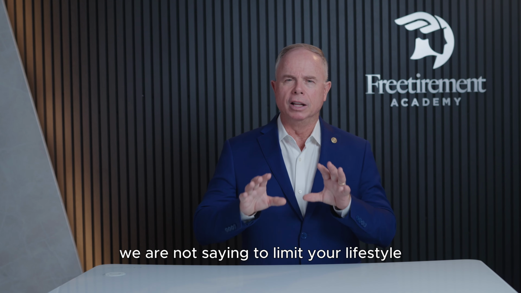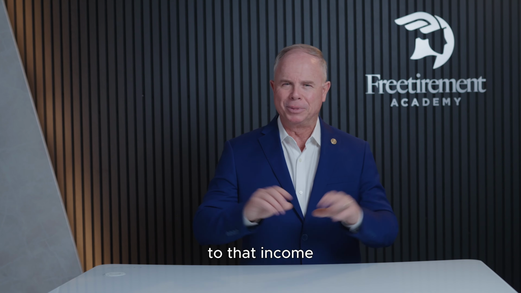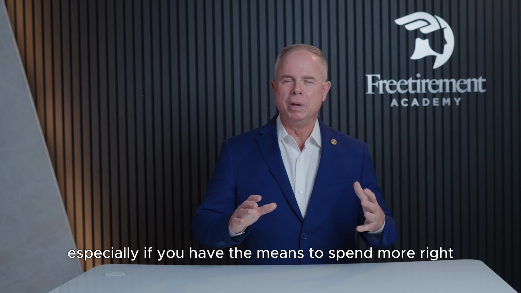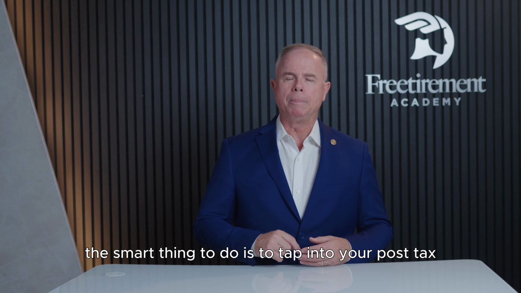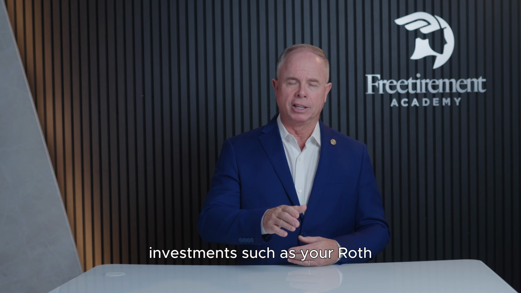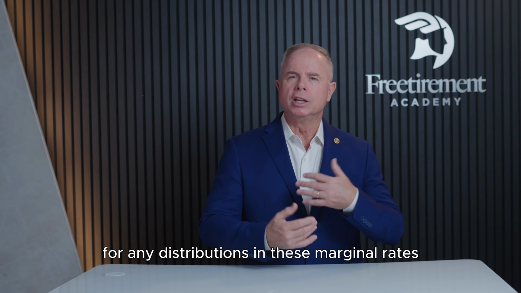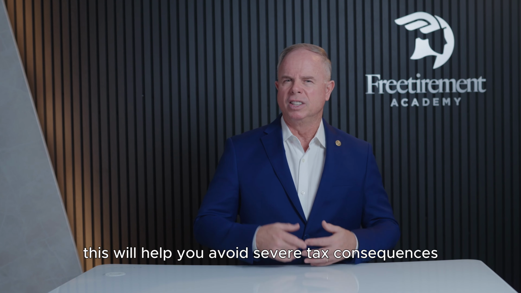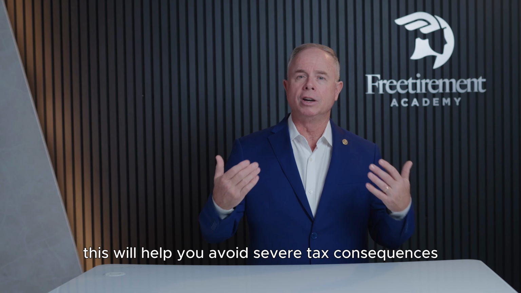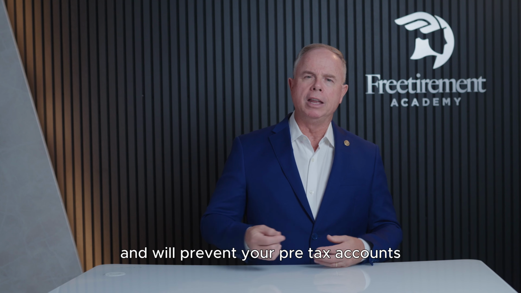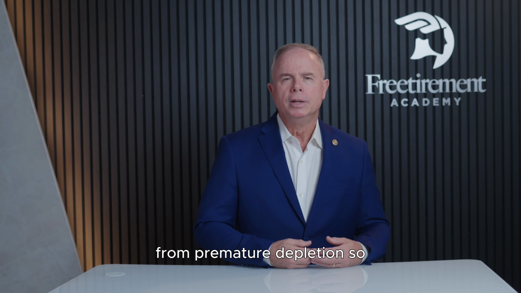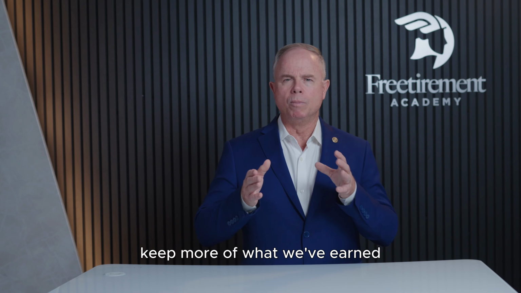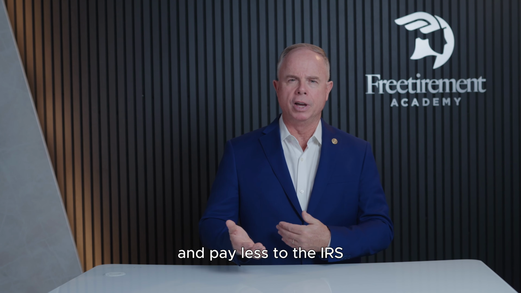Now, we are not saying to limit your lifestyle to that income, especially if you have the means to spend more, right? The smart thing to do is to tap into your post-tax investments, such as your Roth IRAs, for any distributions in these marginal rates. This will help you avoid severe tax consequences and will prevent your pre-tax accounts from premature depletion. So this allows us to essentially keep more of what we've earned and pay less to the IRS.